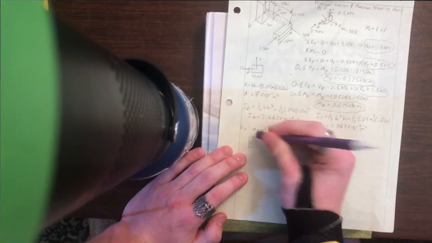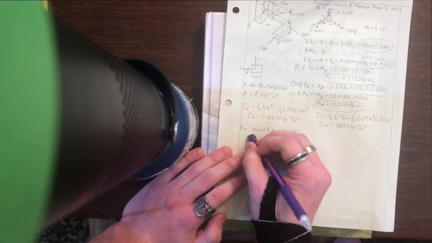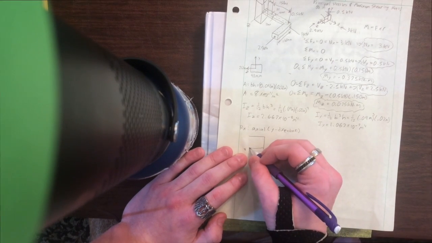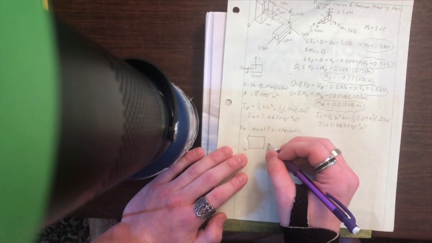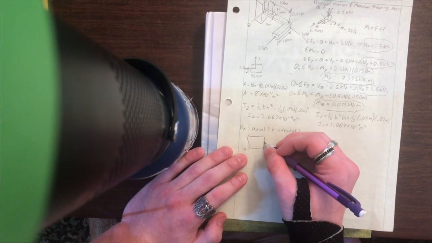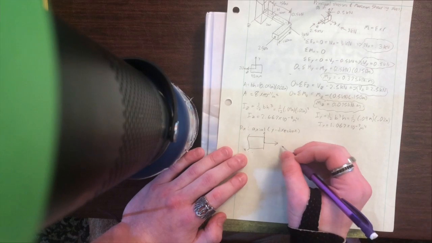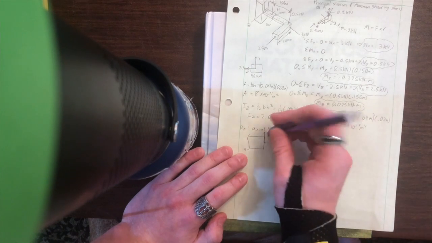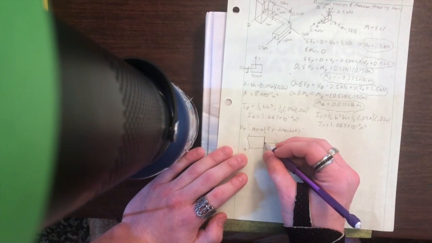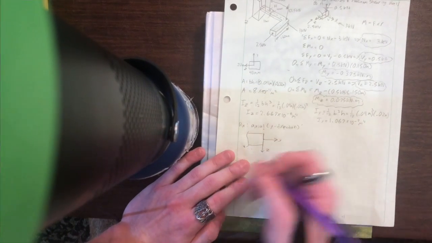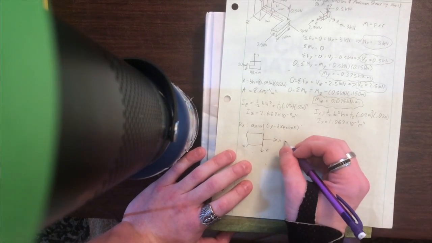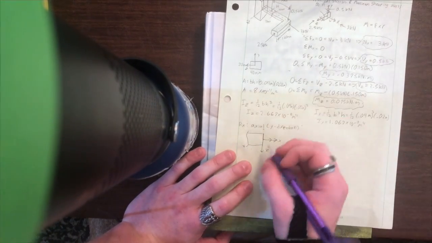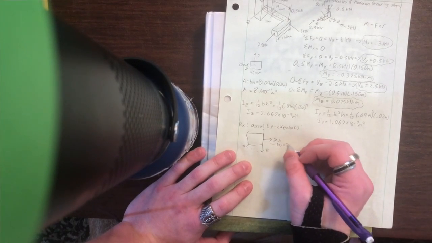I'll draw it so that we're just looking at the cut part, with the X direction and the Z direction, and we have a normal force in X of 3 kilonewtons.